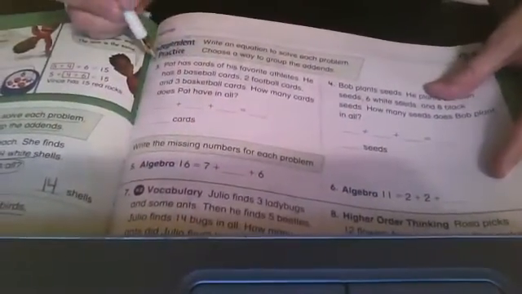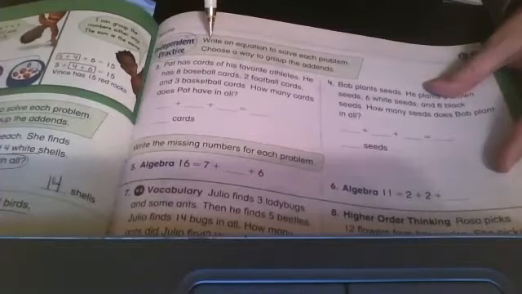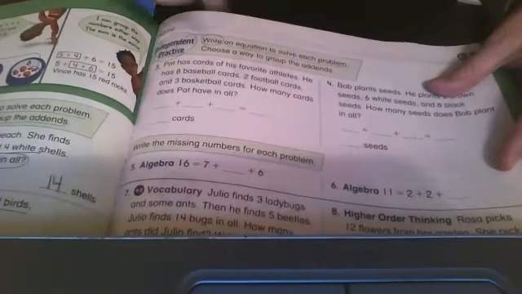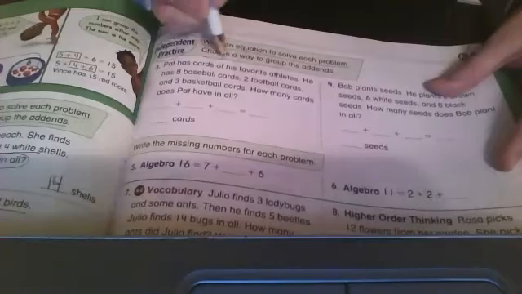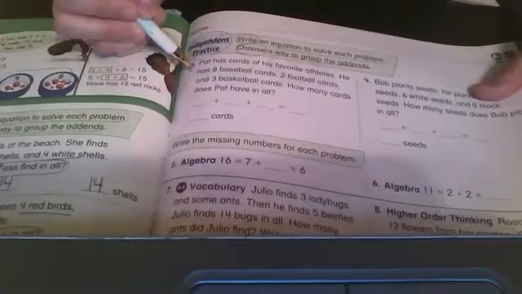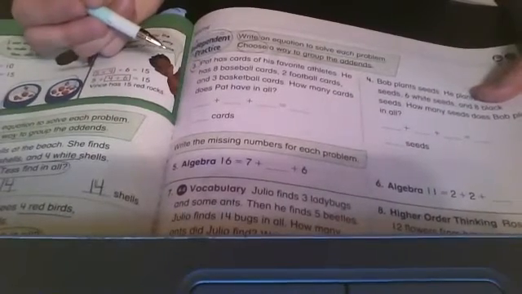Okay, alrighty friends, let's go ahead then and take a look at the independent practice. For your independent practice, it's asking you to write an equation to solve each problem, and then choose a way to group the add-ins. Okay, so let's take a look at number 3 and at least set the problem up together.